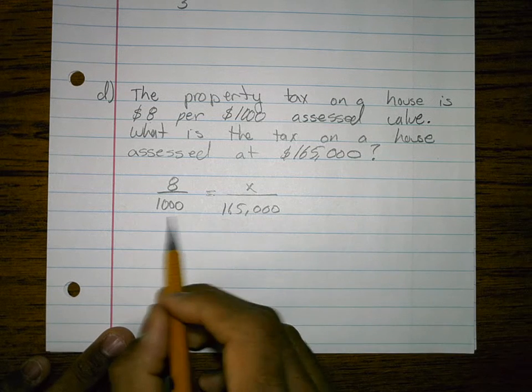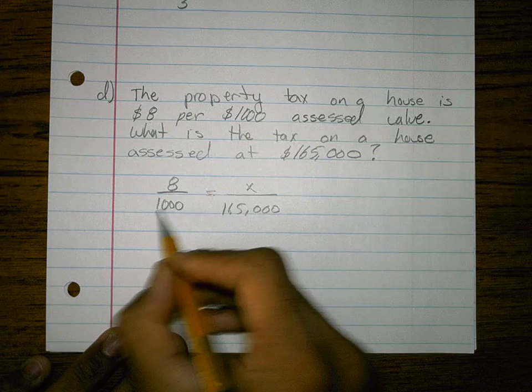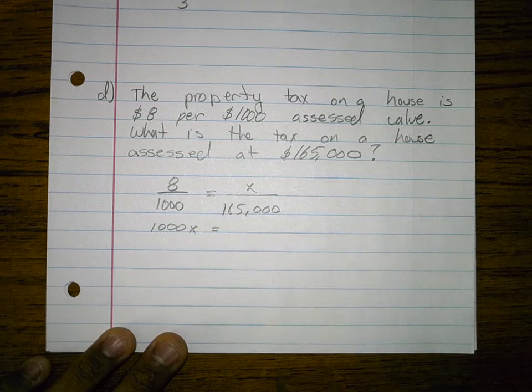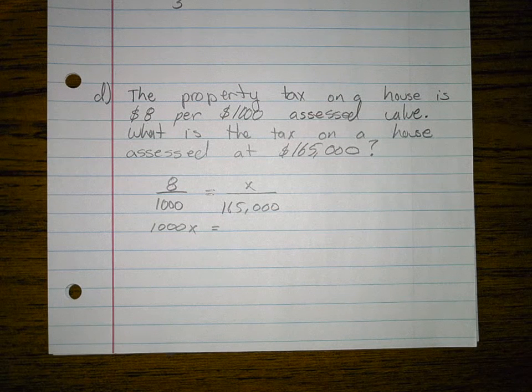Now they're a common ratio, so these will work out. So I'll go ahead and multiply across right here. Okay, and that's 1,000x equals, I'm going to get kind of a large number here, 8 times 165,000.